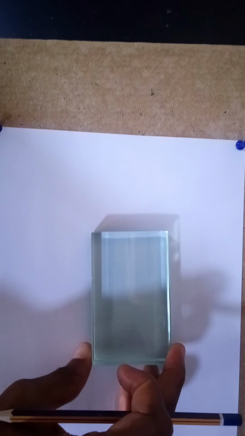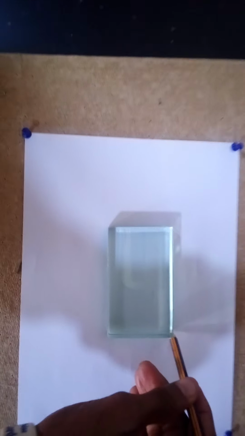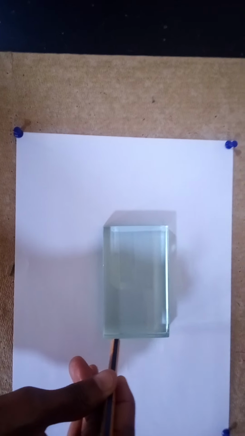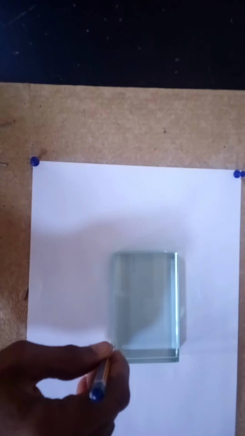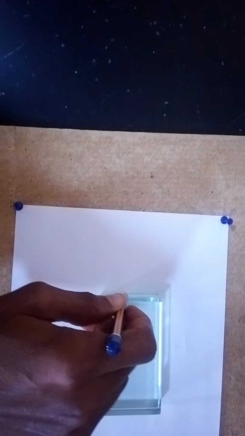Then you place your rectangular block at the middle of your tracing paper, and the first thing you do is to mark out the outline of the rectangular block you are using.